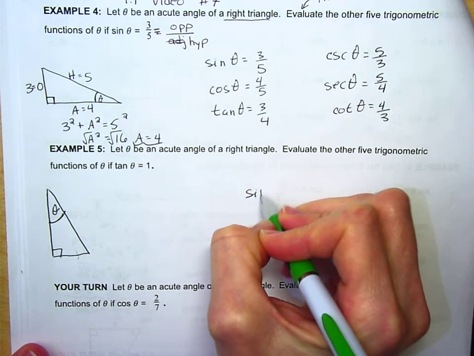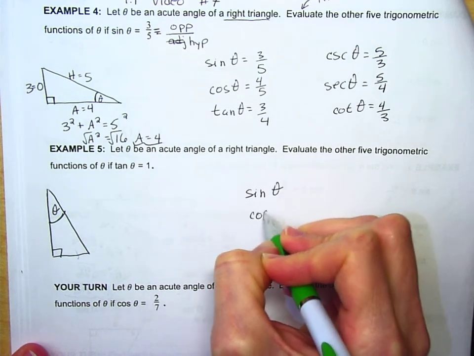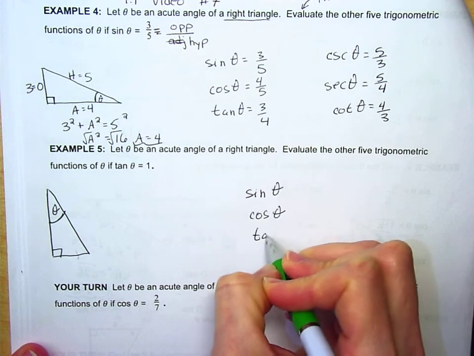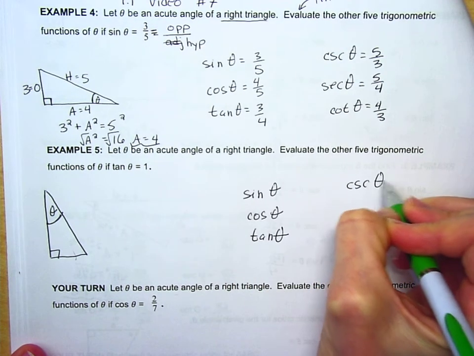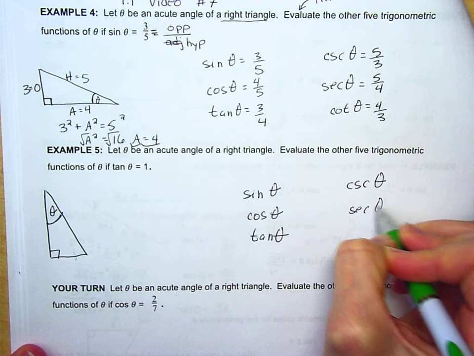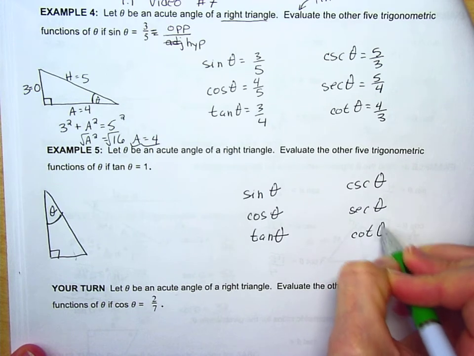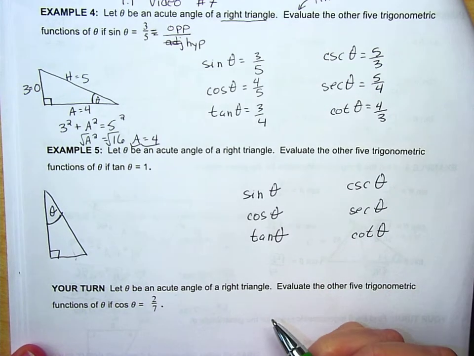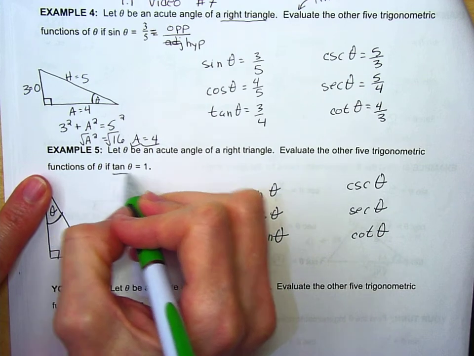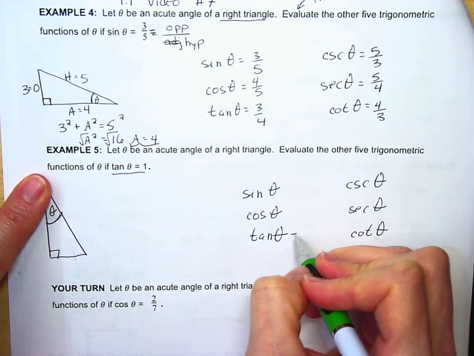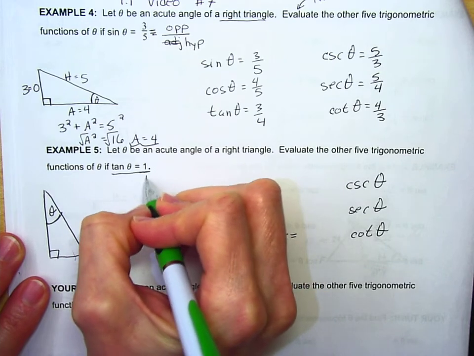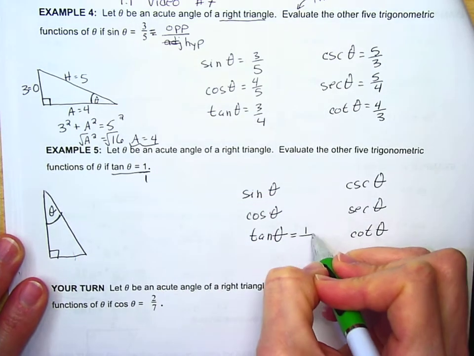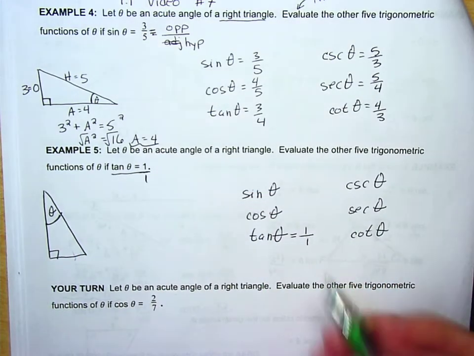So again, I'm going to find sine, cosine, tan, cosecant, secant, cotan. What did they give me this time, though? They gave me tan. So it's just a 1. I'm going to turn it into a fraction, stick a 1 under it. So I'm going to say tan is 1 over 1.